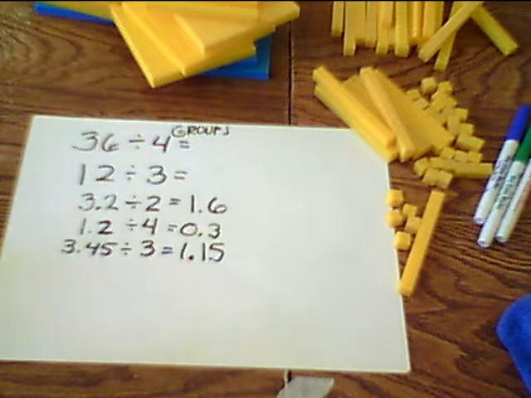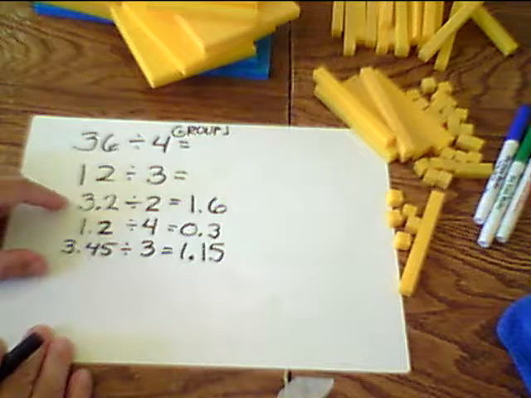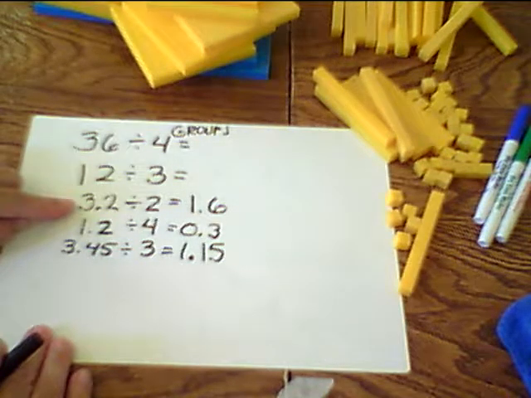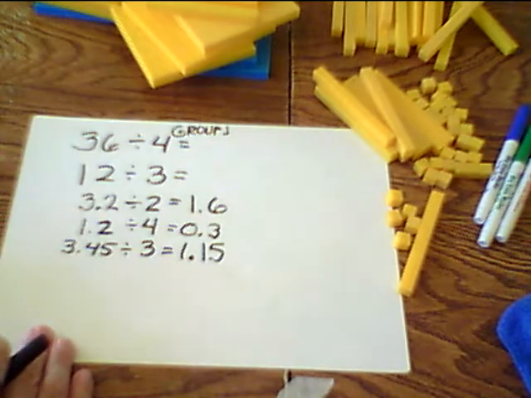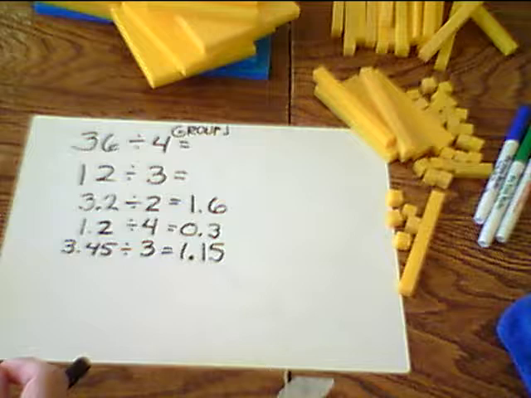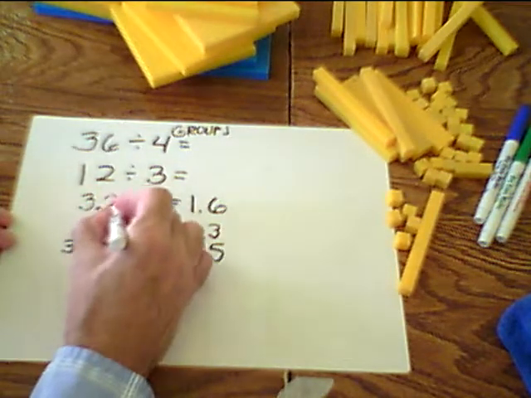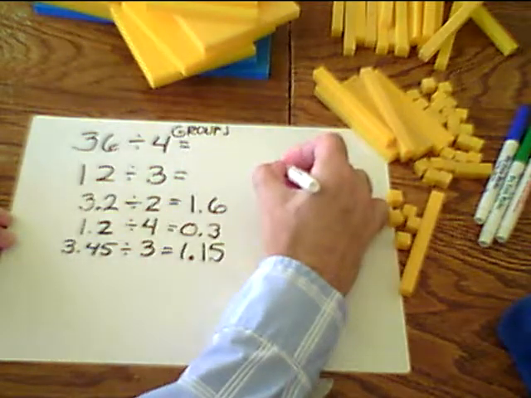Okay, so right now all we're doing is trying to figure out what the answers are when we're dividing with decimals. In all these cases, if you notice, the dividend, the first number, is a decimal, and the divisor is always a whole number. So if I want to transfer this to a long division format, how would I write this problem as long division?